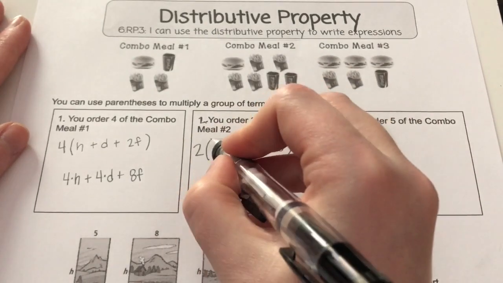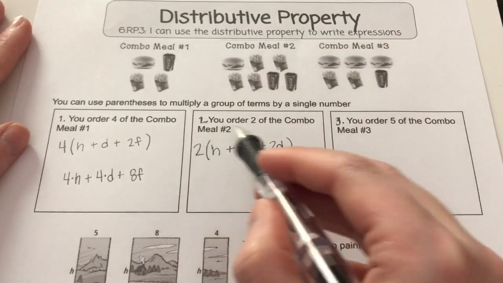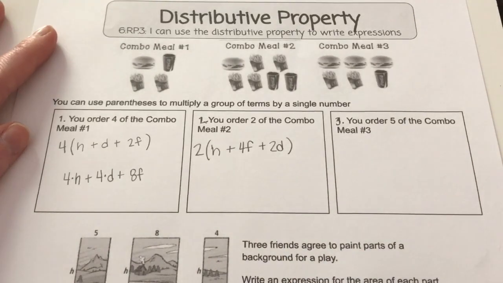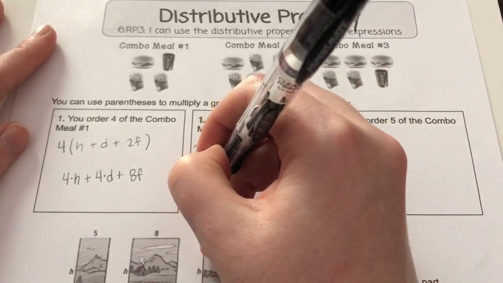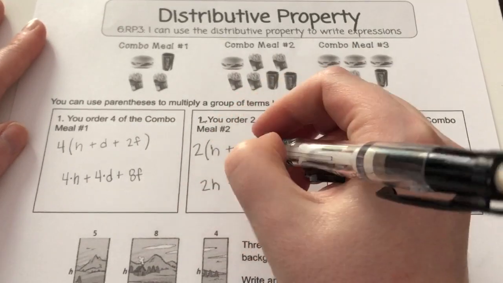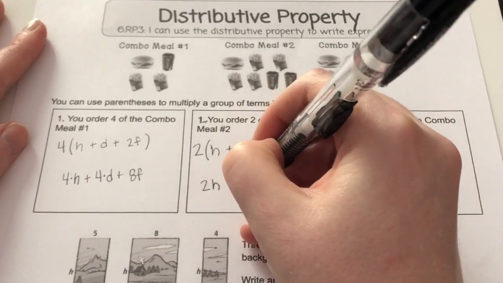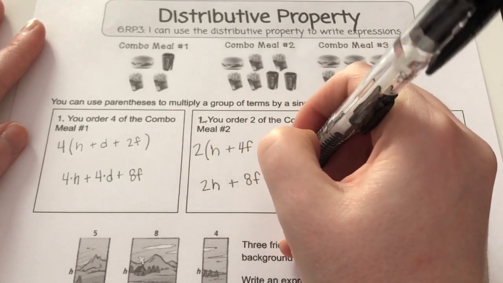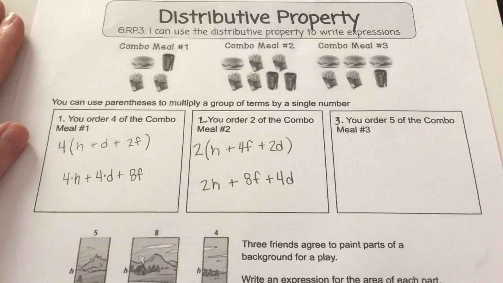I'm going 2 times the number of hamburgers, 2 times the 4 french fries, and 2 times the 2 drinks. And what I end up with is 2 hamburgers, 8 french fries, and 4 drinks.